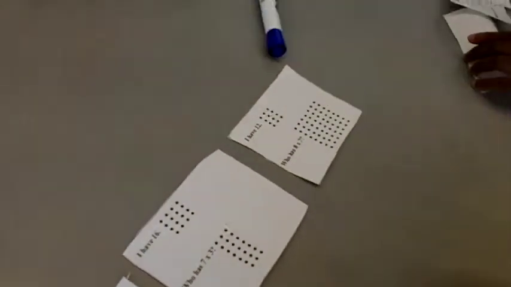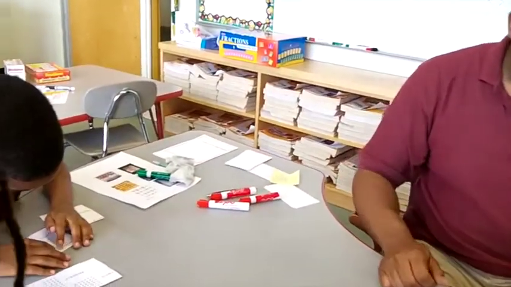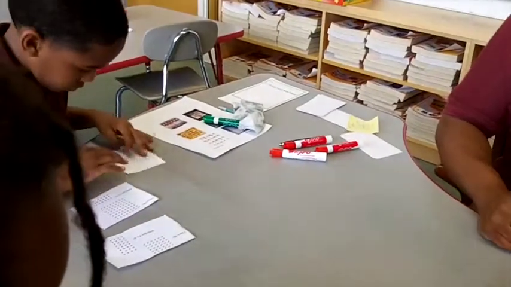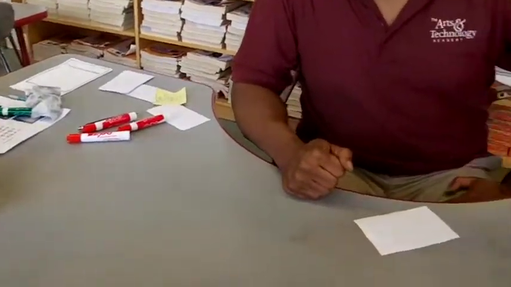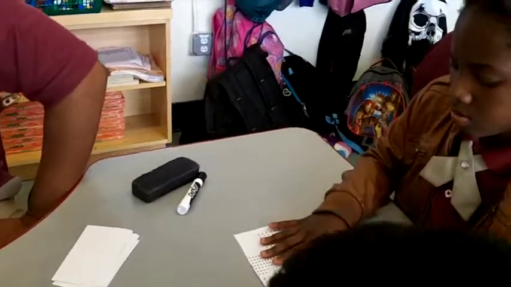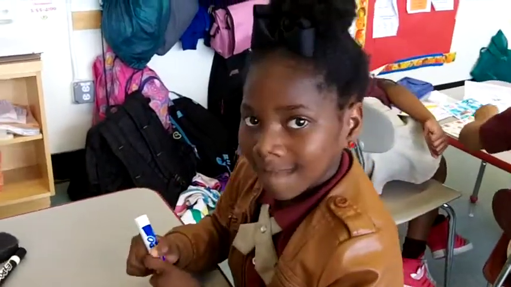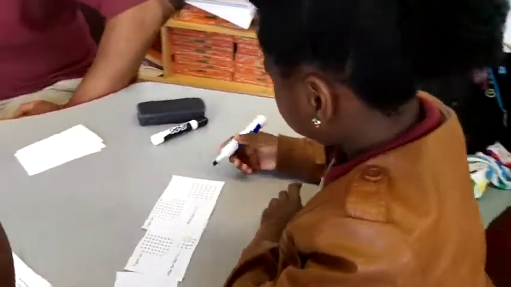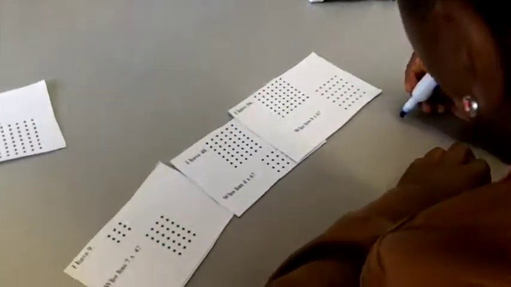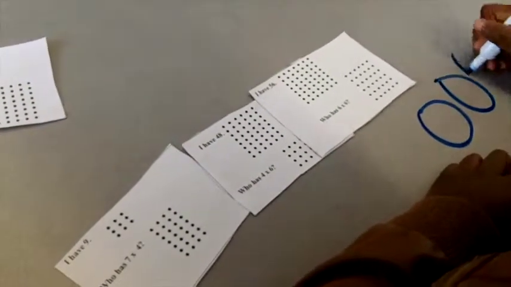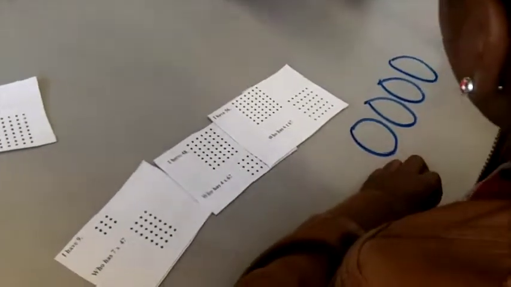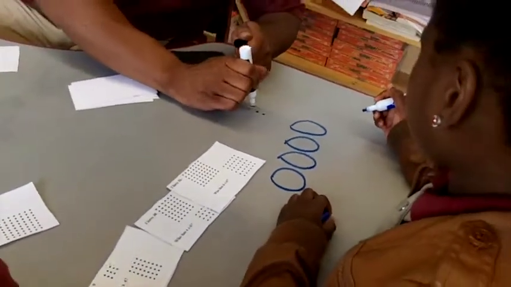So that means how many rows? 7 rows. Good. And 3 columns. 7 rows and 3 columns. Good job. 7 rows and 3 columns. And if you need to use a marker to help you out, it's okay. Okay. 7 rows, 3 columns. Yeah, let's make the rows smaller, baby, like that.